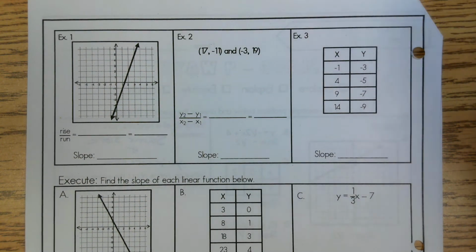So, I'm going to need a volunteer for each of these. First example, who wants to go first? Tavin had his hand up first. Madeline, you can get number 2. So, Tavin, for example number 1, what do you do first?